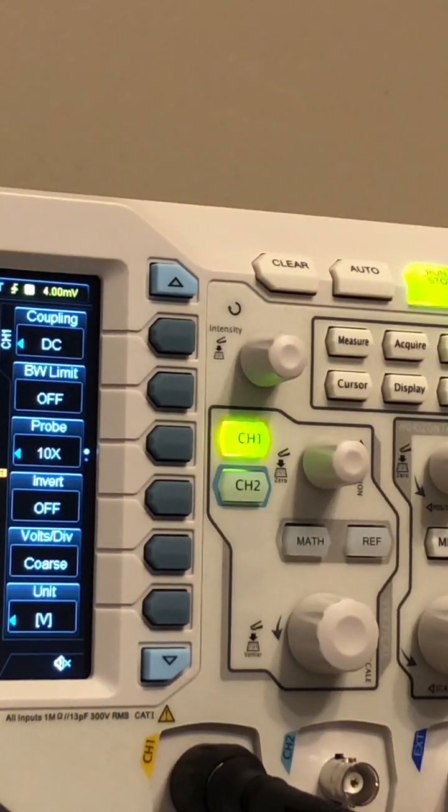It says the math button, press math to open the math operation menu, under which A plus B and A minus B, A times B, A divided by B, fast Fourier transform, A and B, A absolute B, A to the B power, not A, integer, difference, square root, log, linear, exponential, ABS and filter operations are provided. You can press math to open the decoding menu and set the decoding options.